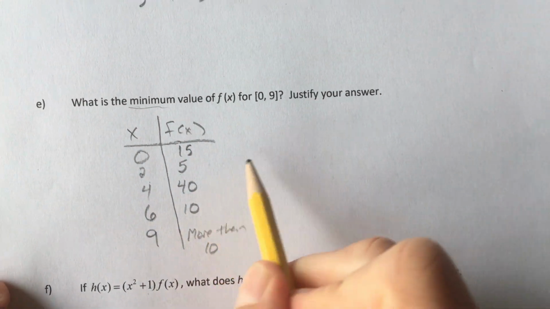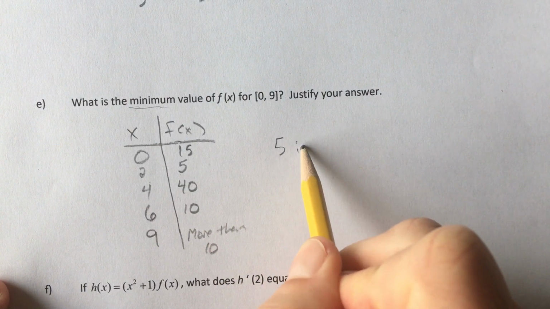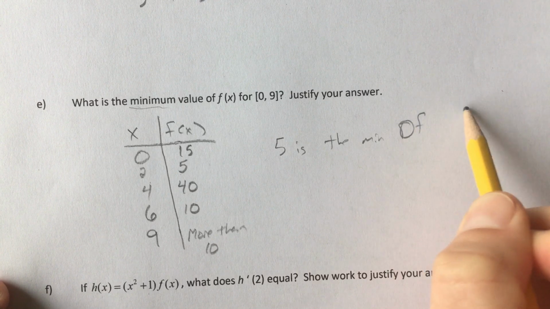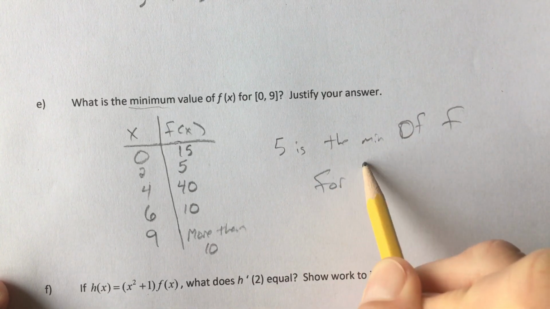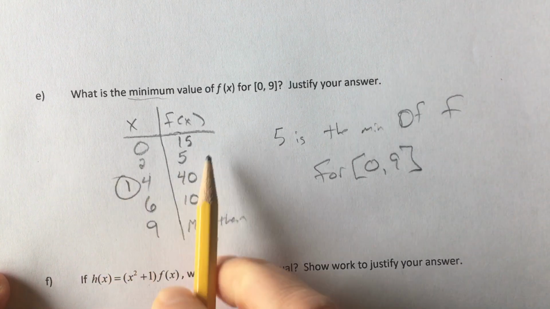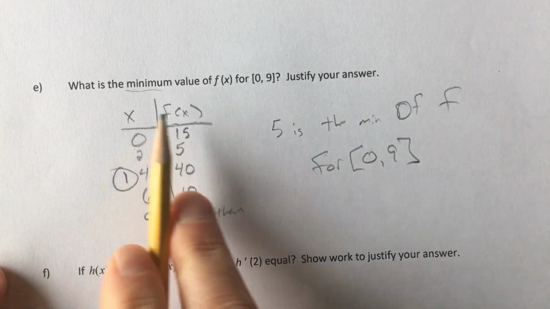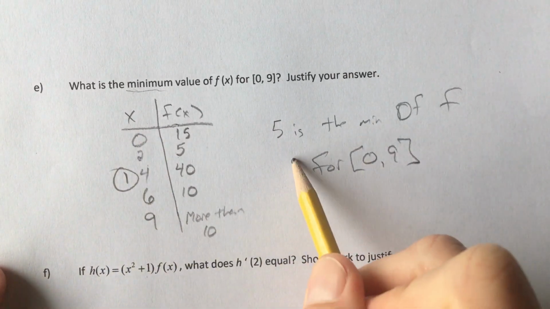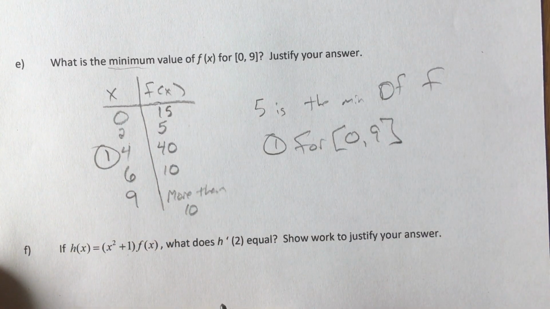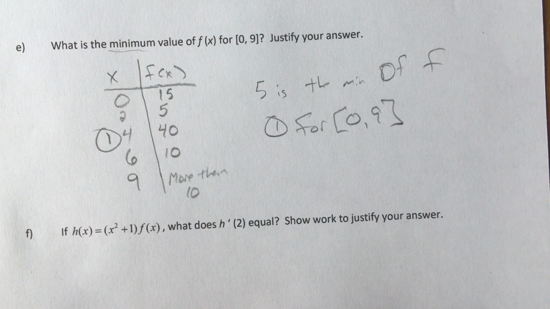And so what's my minimum value? 5 is the minimum of f for 0 to 9. And I believe you get a point for showing this table, some justification that you're doing these values here, and then a point for the answer. Some 2-point combination would be my guess on something like that.